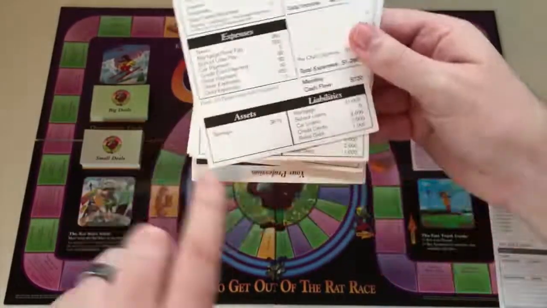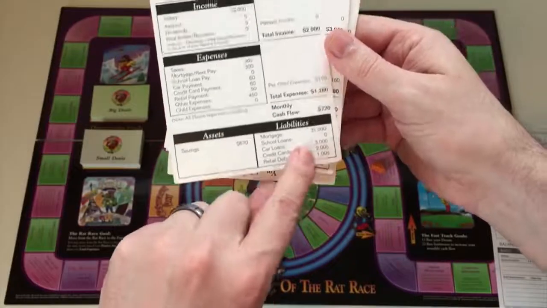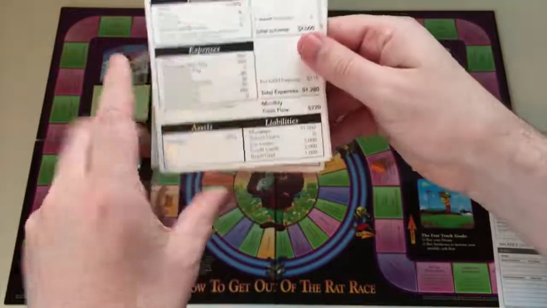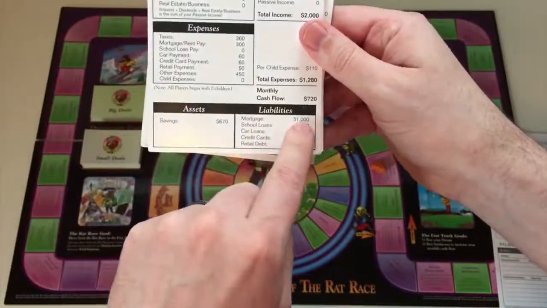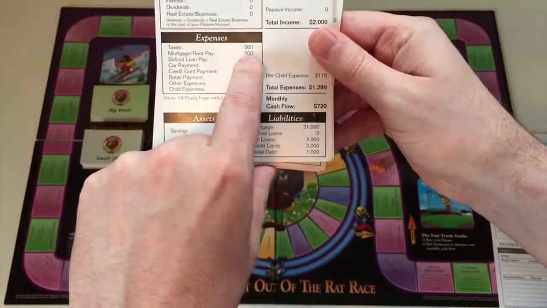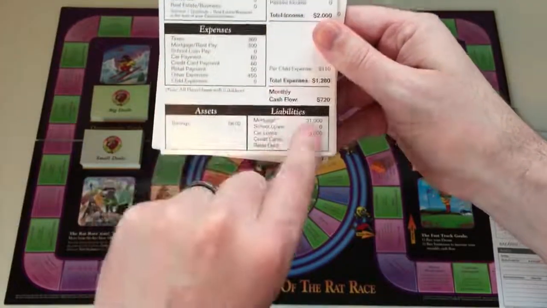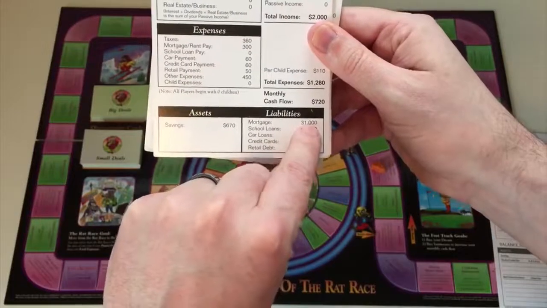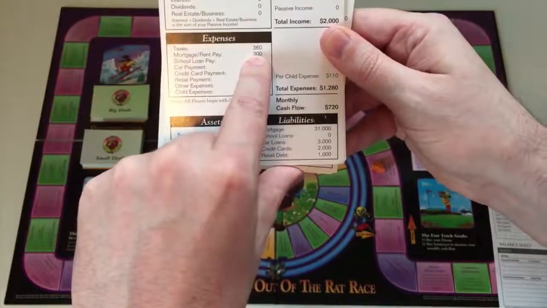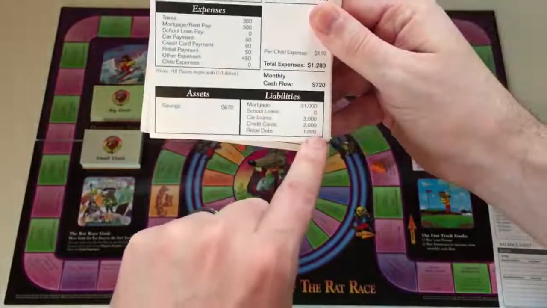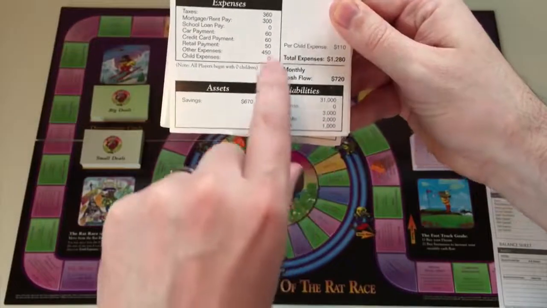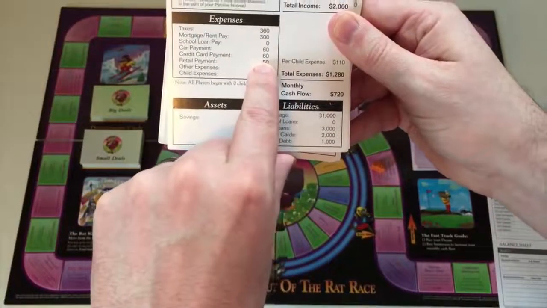We also have the asset column and the liability column. Every single liability right here will have a corresponding expense. So if you paid off the $31,000 mortgage, your $300 per month mortgage payment would go away. If you paid off your $1,000 retail debt, then your $50 a month retail payment would go away.